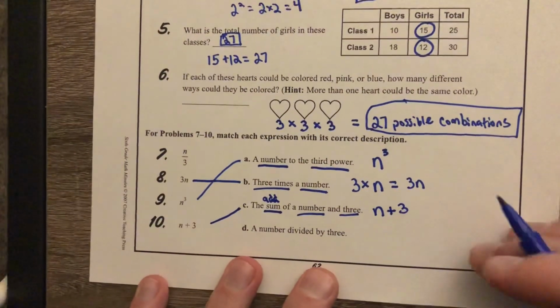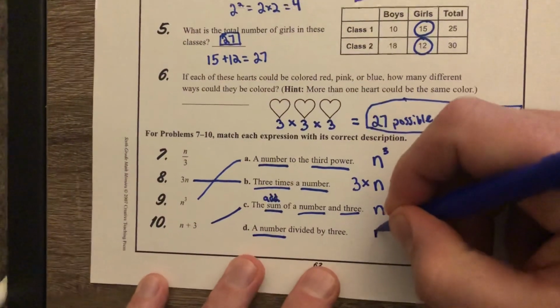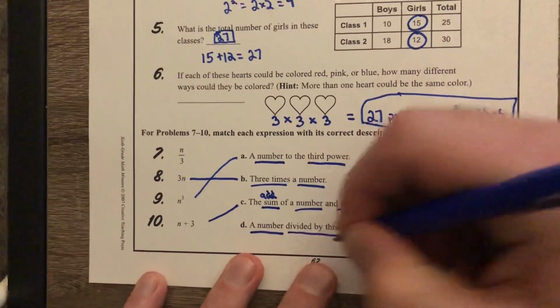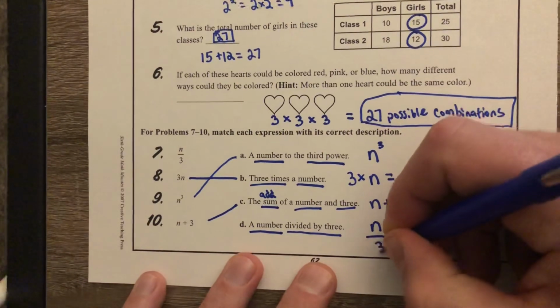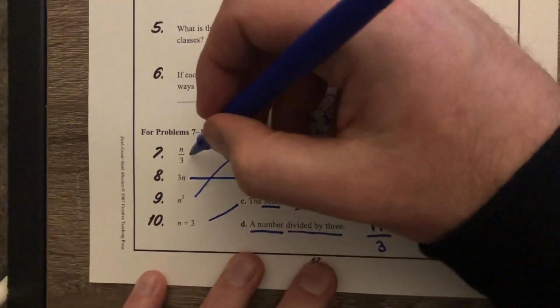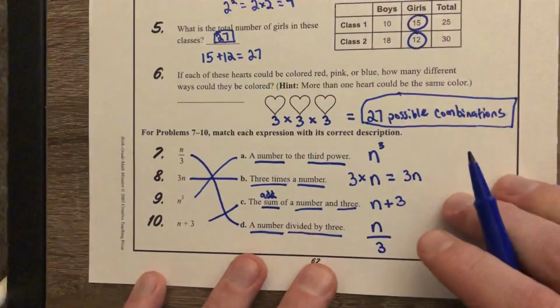And then the last one, D, a number. Again, we're going to give it a letter. In this case, we're going to make it n, divided by 3. So that's my division symbol, and then I'd put 3 down there. That sure looks like answer 7, so I'm going to connect 7 and answer D down there.